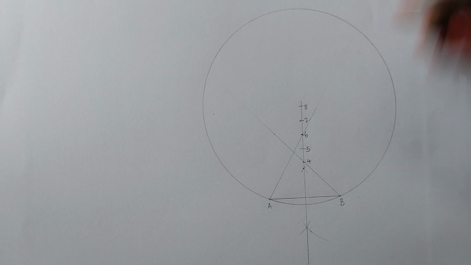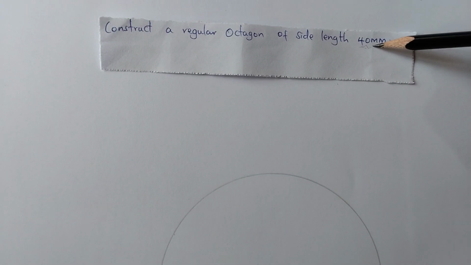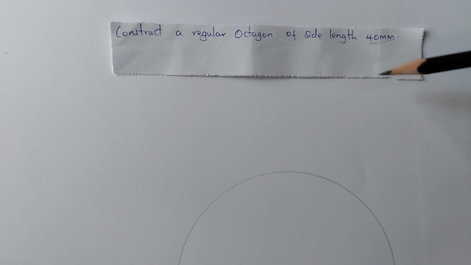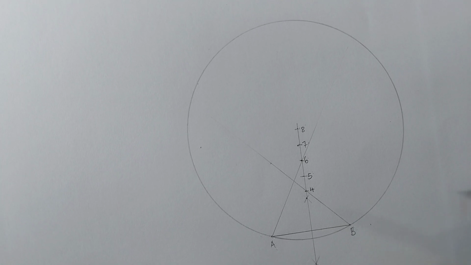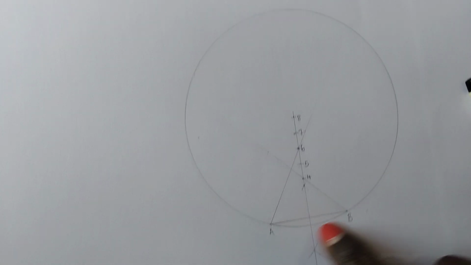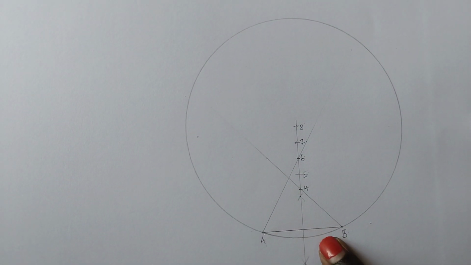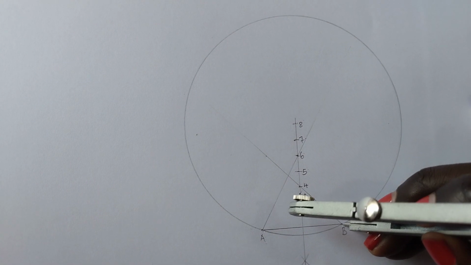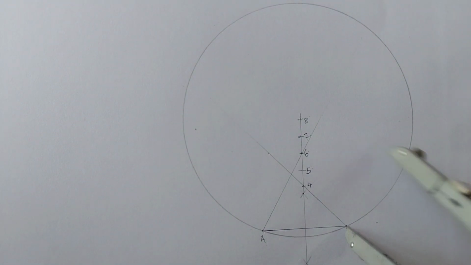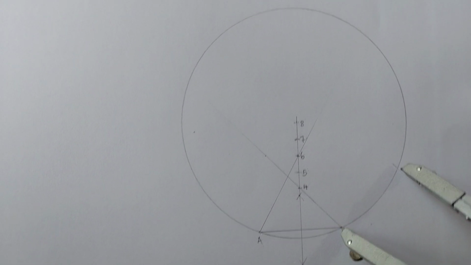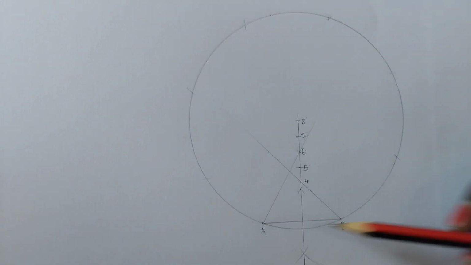Remember initially we had been given the side length of our octagon as 40 millimeters, and now our 40 millimeters is here, A and B. So if this is one of the side lengths, we are going to take this side length of 40 millimeters and cut it all round the circumference of this circle. You take the length AB with your compass, 40 millimeters, and make arcs along. So we already have the arcs all around the circumference of our circle.